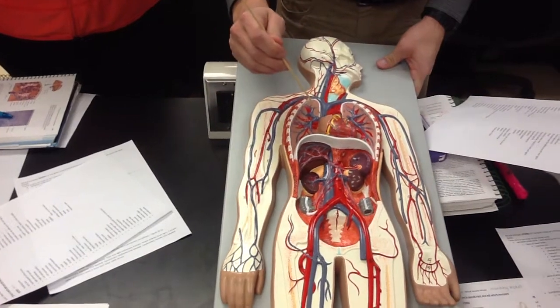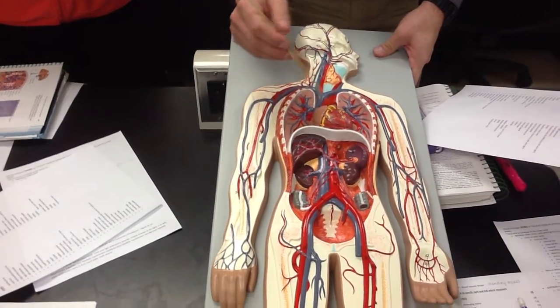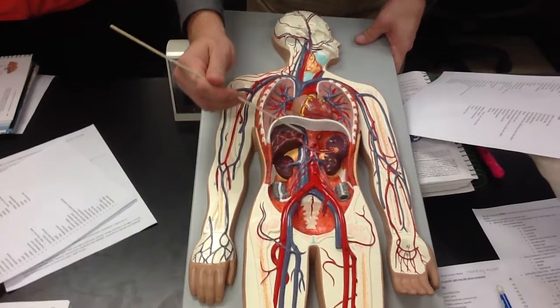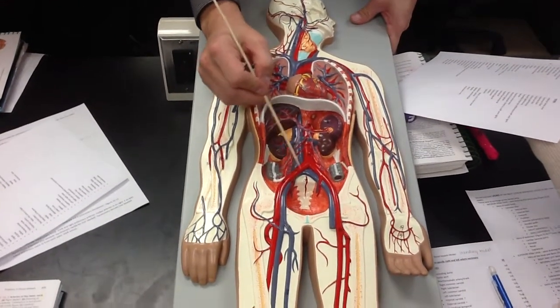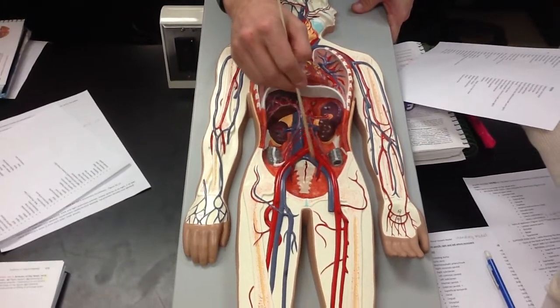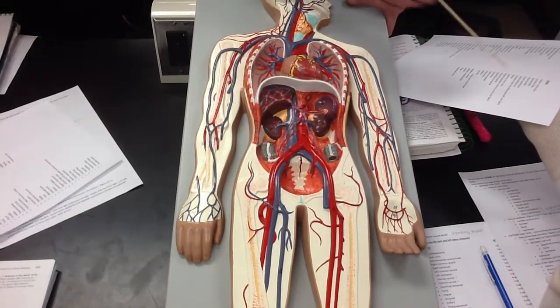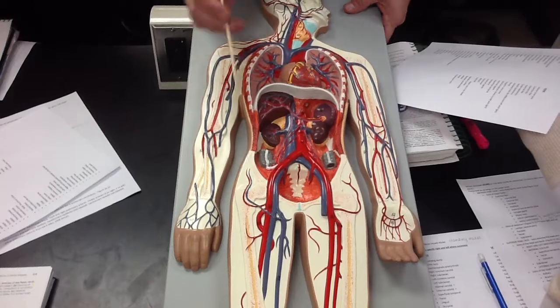Empty into the right atrium. Right, so we're going to start with, I guess, here's the IVC. Common iliac, well, we know this was the common iliac artery. Well, there's the common iliac vein. Right. Internal and external iliac.